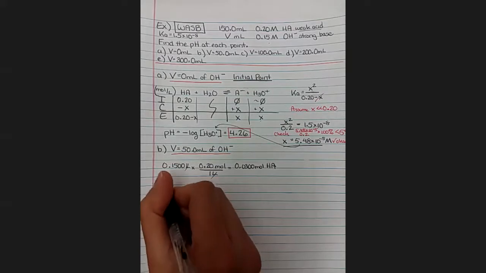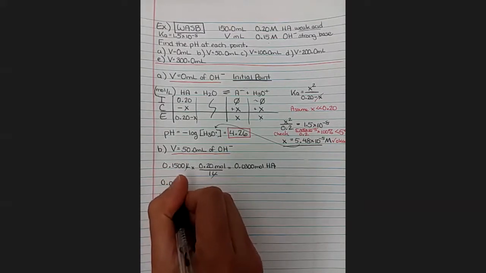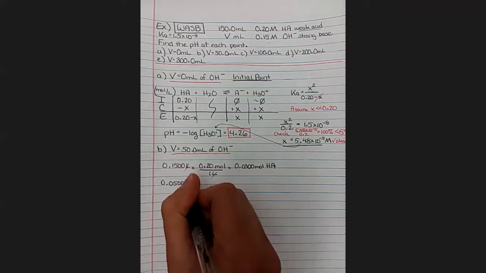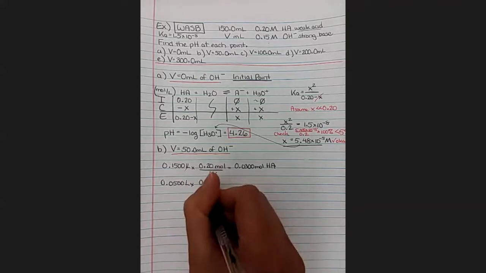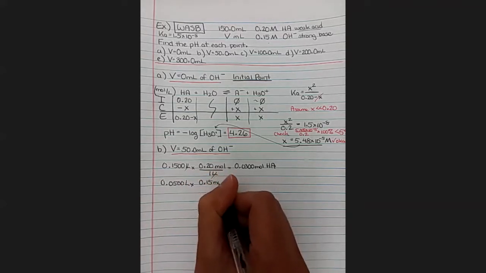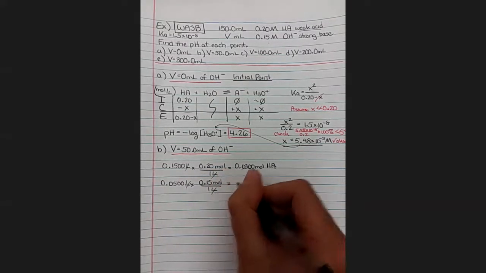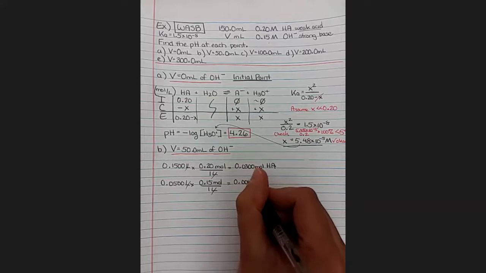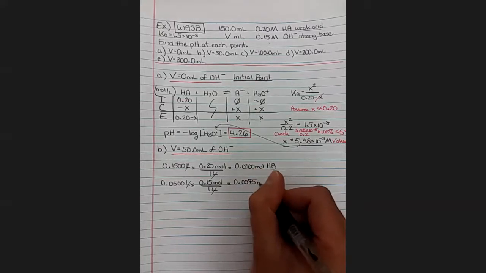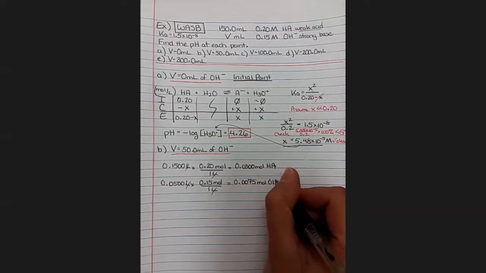So we have 50 milliliters. Molarity is 0.15. And that gives us 0.0075 moles of hydroxide.